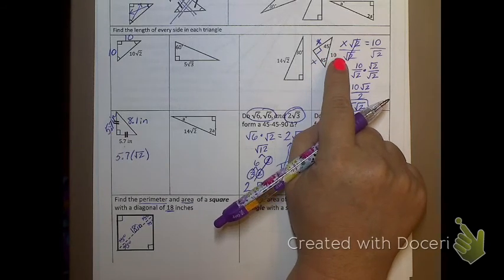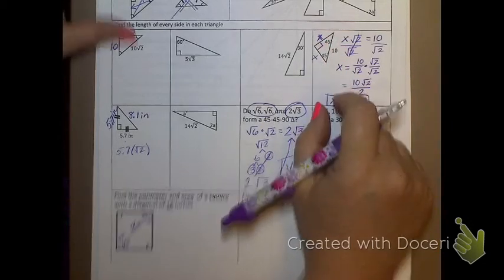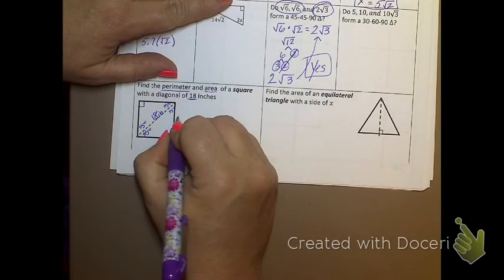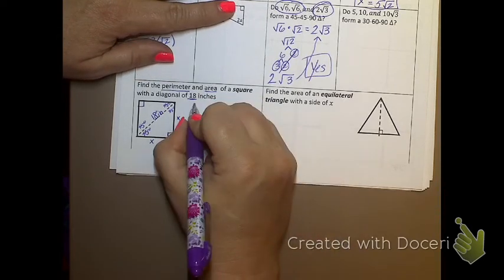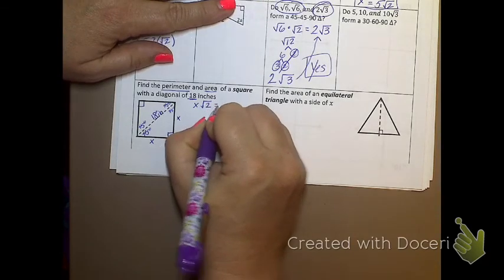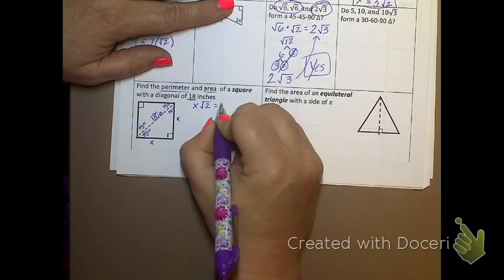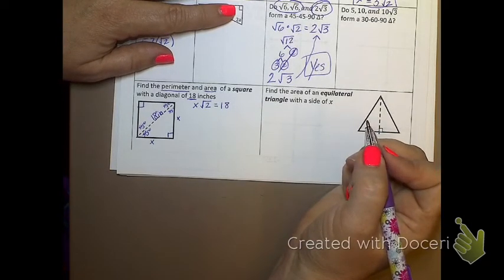Where I know the diagonal or the hypotenuse and I need to find the legs. So let's set this up. If I'm calling my sides both side x, I know that the length of a side times radical 2 is equal to the length of the hypotenuse, which in this case is 18. How would I find x?